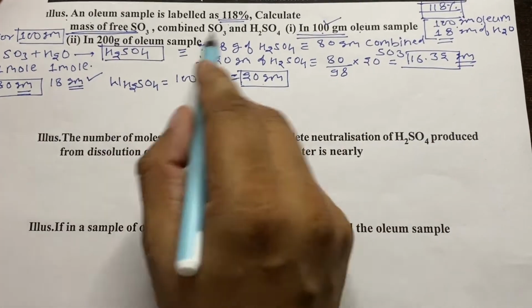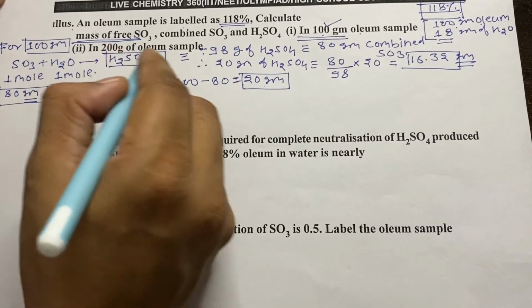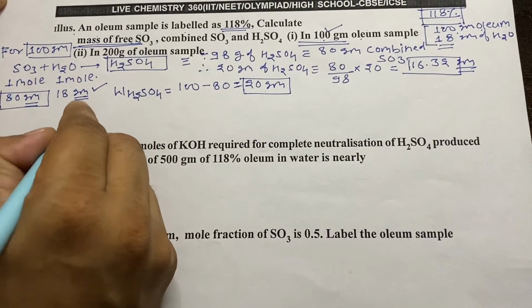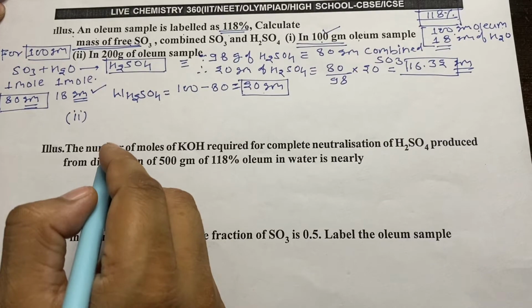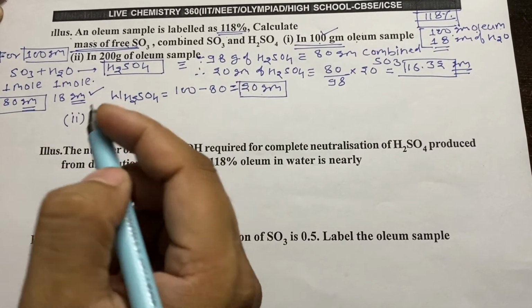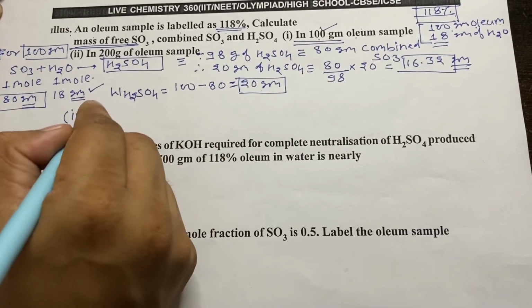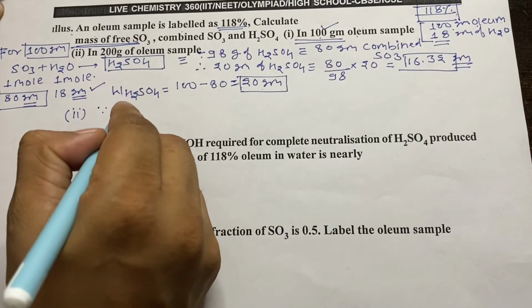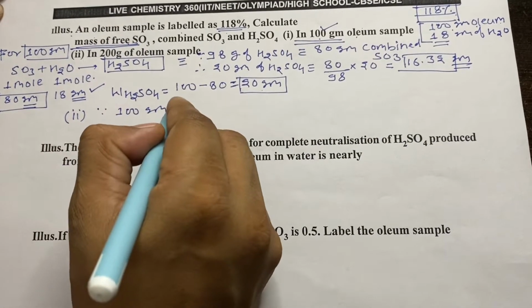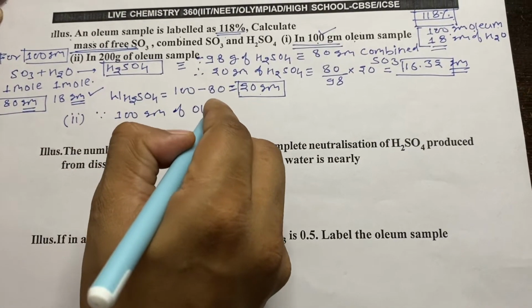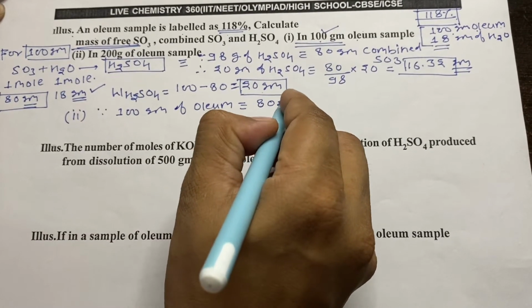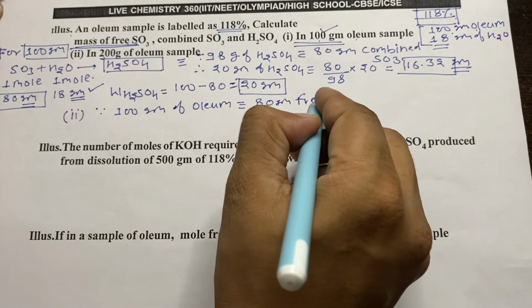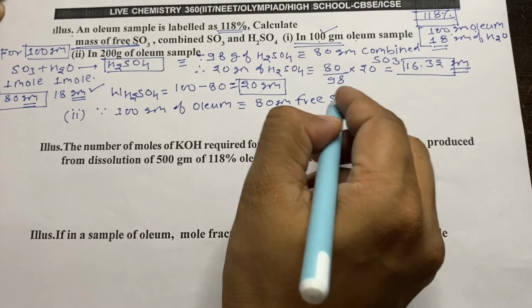Now the same data is to be calculated for 200 gram of oleum sample. So how can we calculate this? For the 200 gram of oleum sample, how can we calculate the free SO3? In 100 gram of oleum sample, 80 gram of free SO3 is present. We have calculated this.